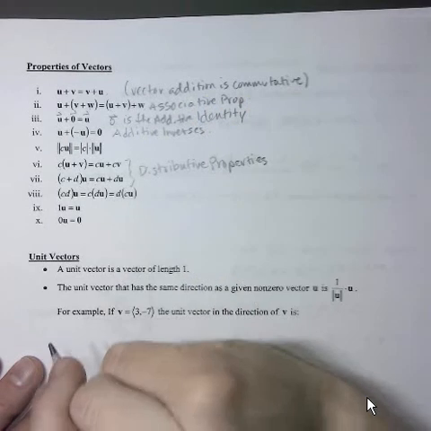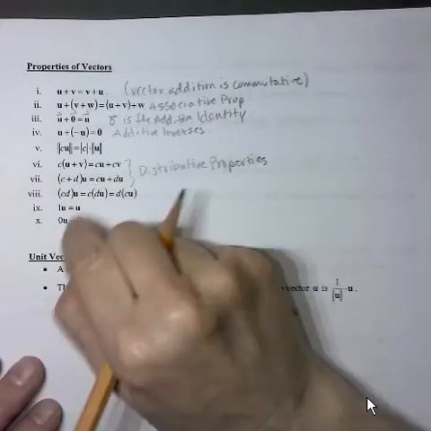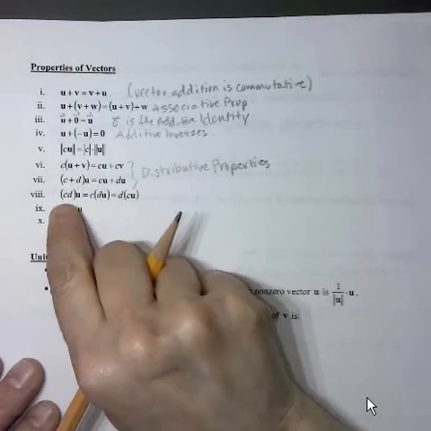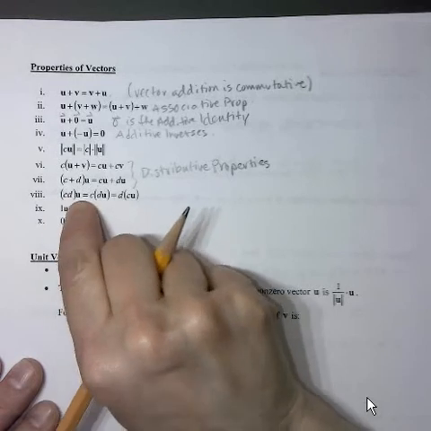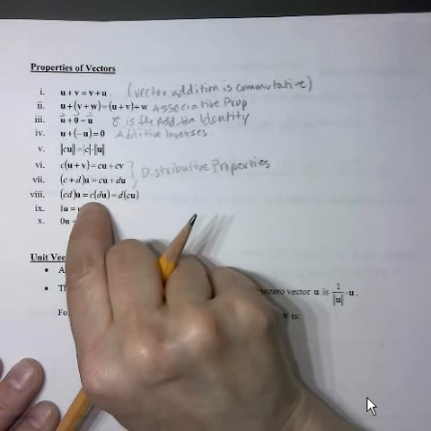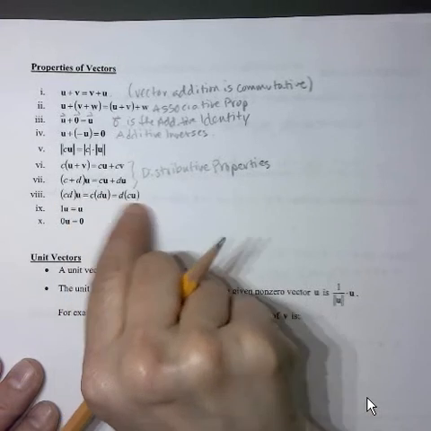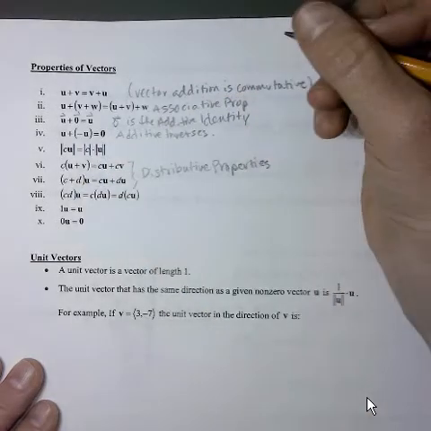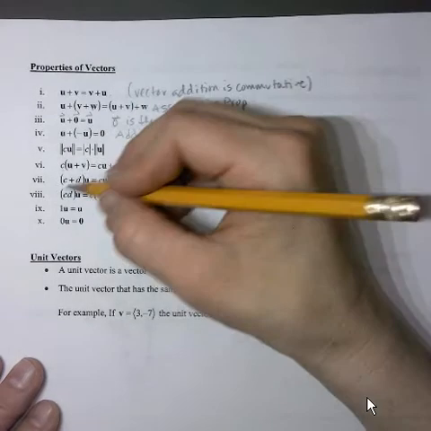And this one is an associative property again. We've got scalars here, so c times d, and then times u, or we could do d times u and then multiply it through by c, etc. And those would all be equal. It doesn't matter when we multiply by the scalar.